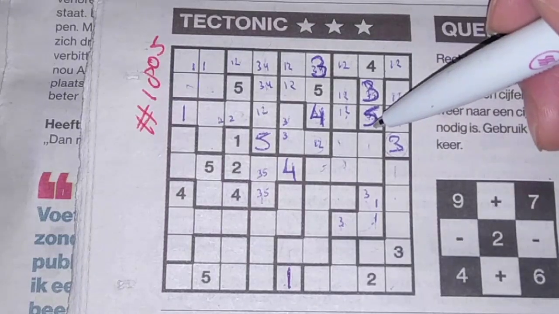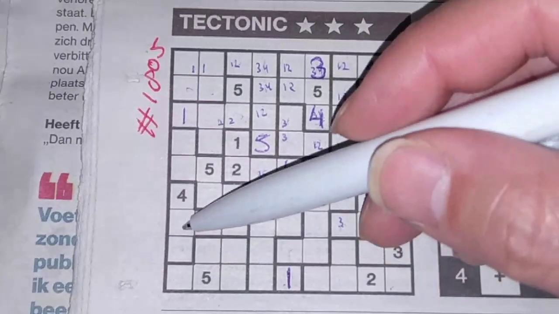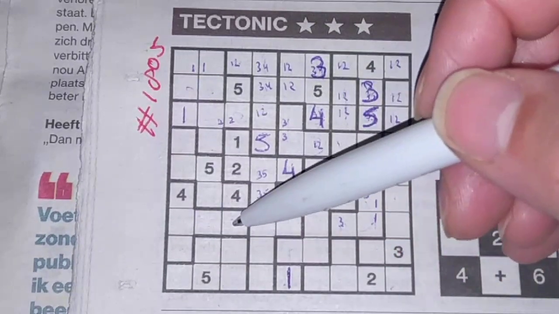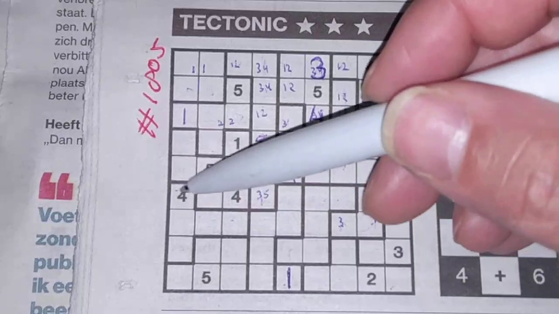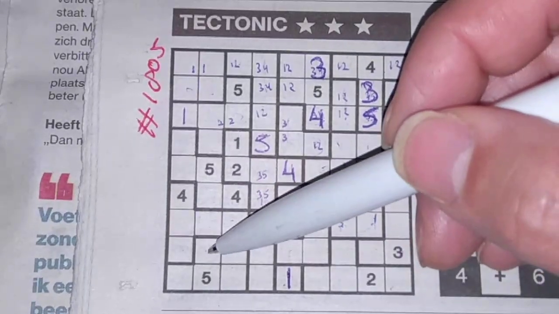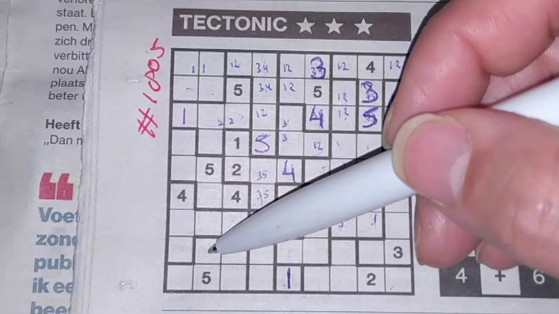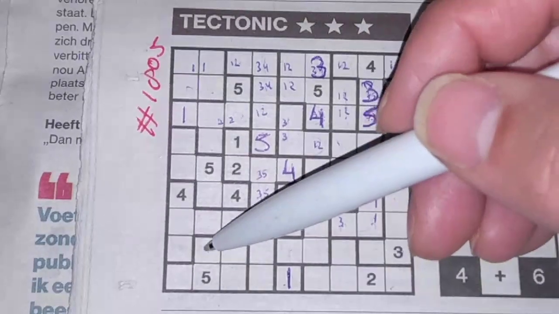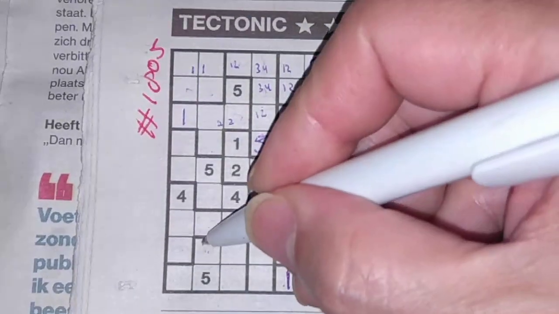Let me think. These 4 boxes should be 1, 2, 3 or 5, because we have a 4 here. So this box cannot be 1, 2, 3 or 5. So this box should be a 4.